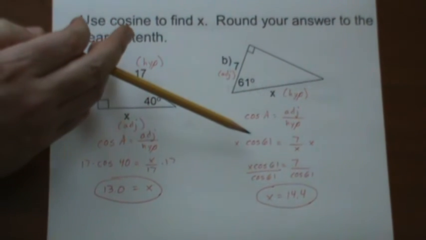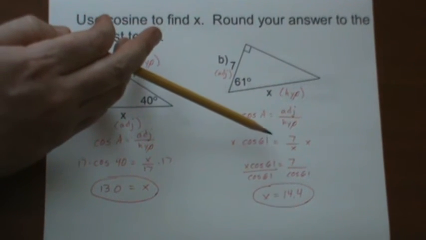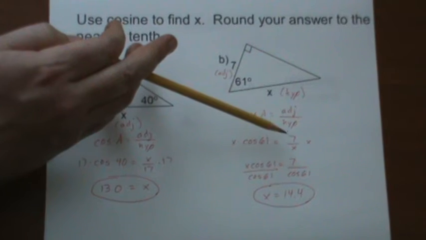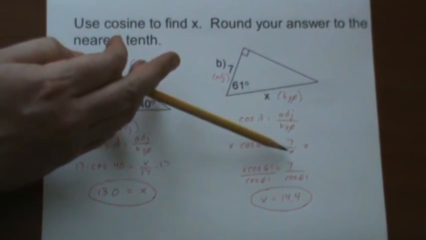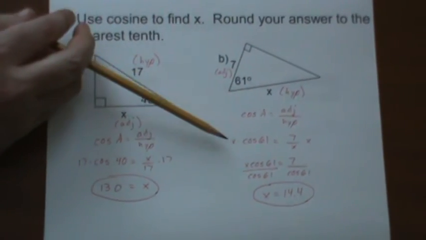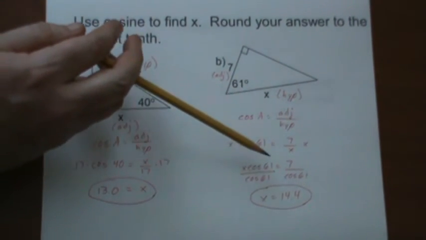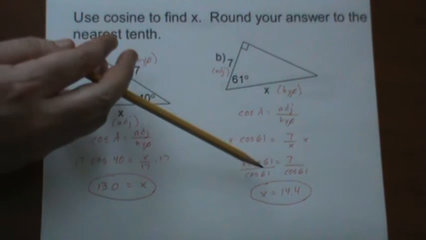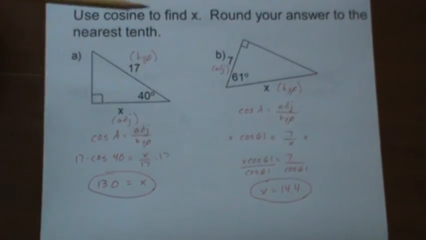When I substitute in, I'll have cosine of 61 equals 7, the adjacent, over x, the hypotenuse. One way to solve this would be to multiply by x on both sides. To get x, cosine 61 equals 7. Then divide by cosine 61 on both sides.